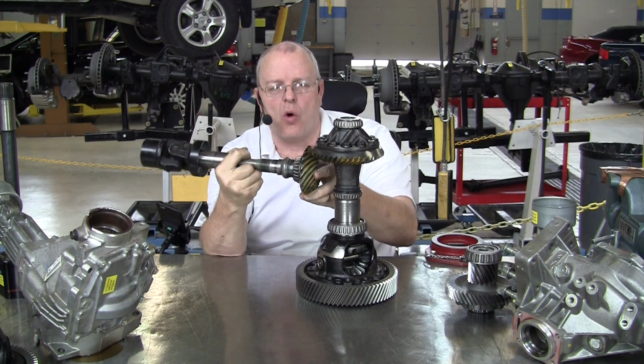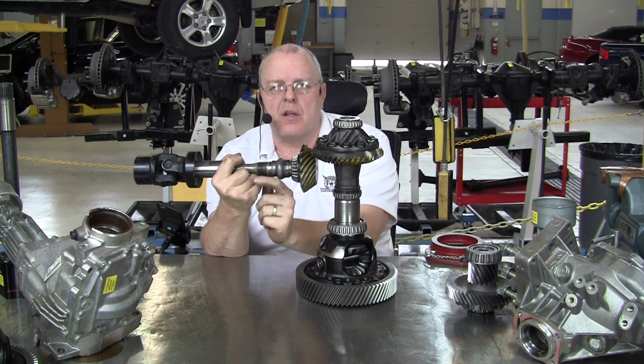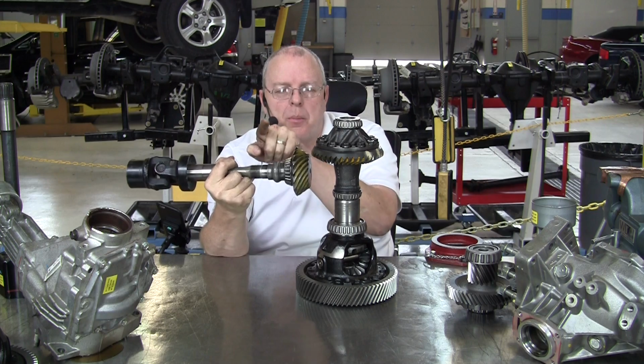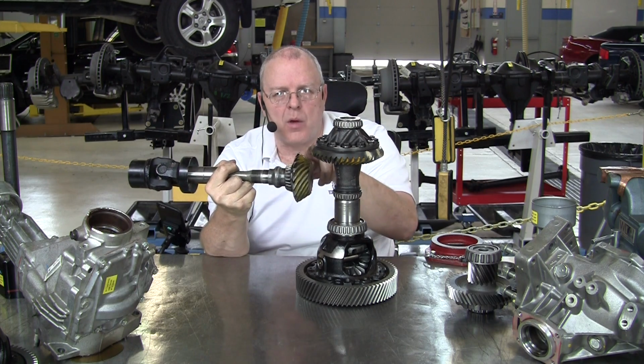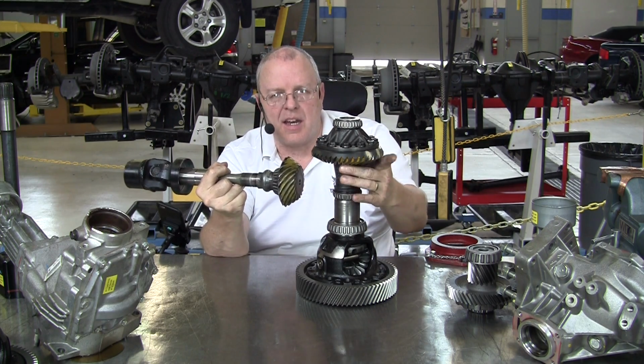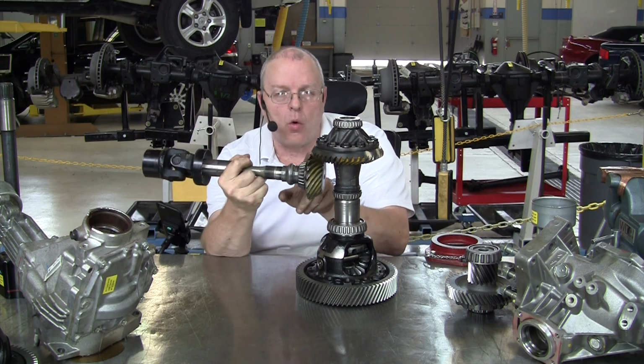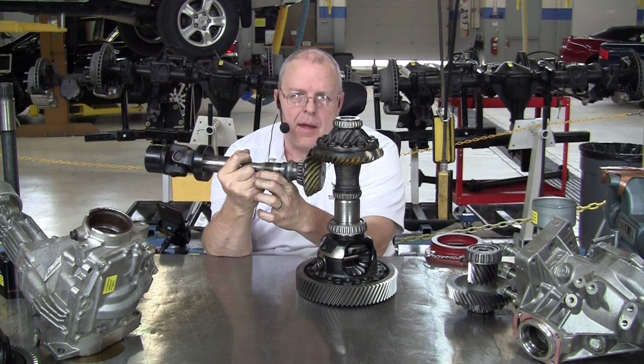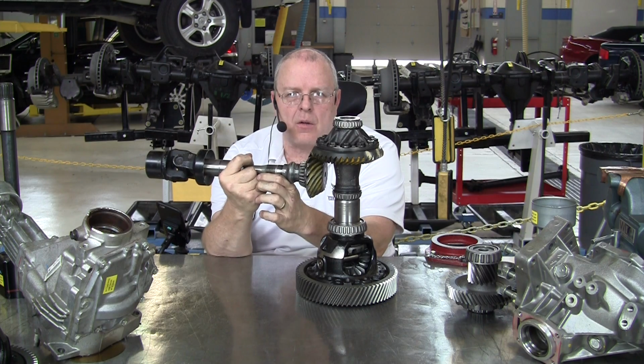So we're actually overdriving the pinion. So unlike a regular ring and pinion gear set where we put power to the pinion and drive the ring, we are connecting engine power to the ring gear and overdriving the pinion. And then that goes to the back of the vehicle.